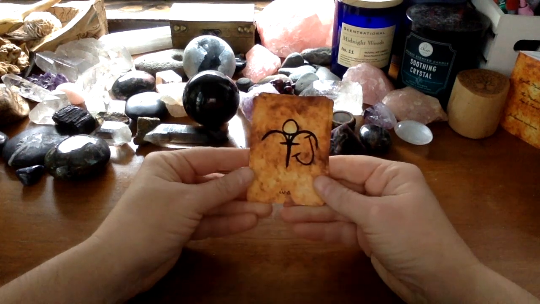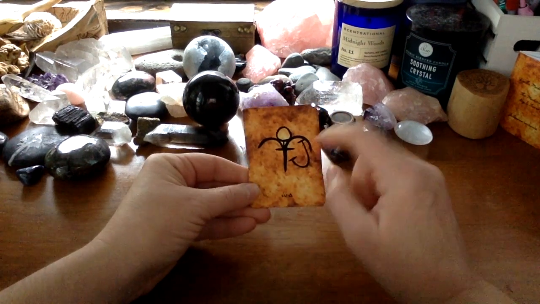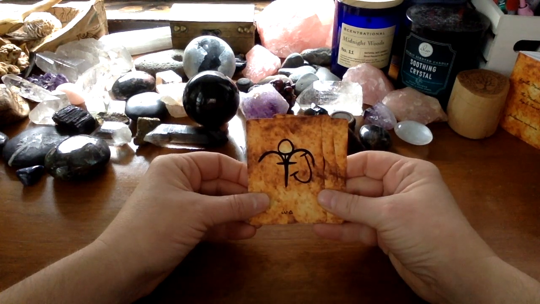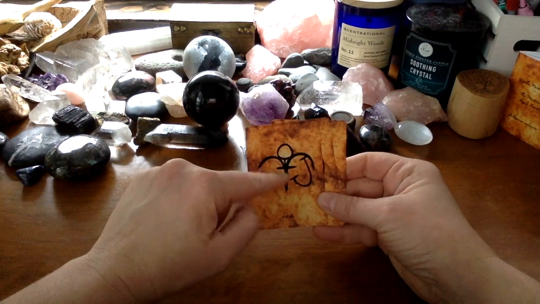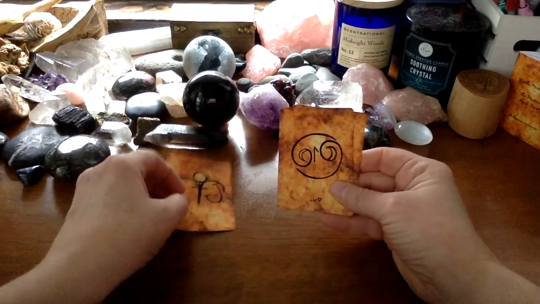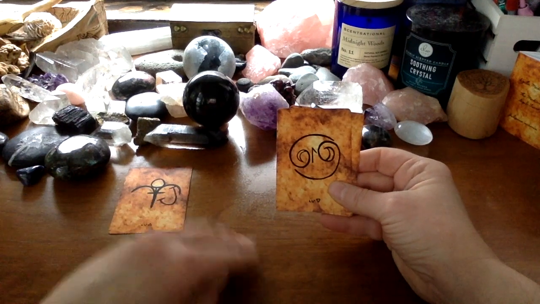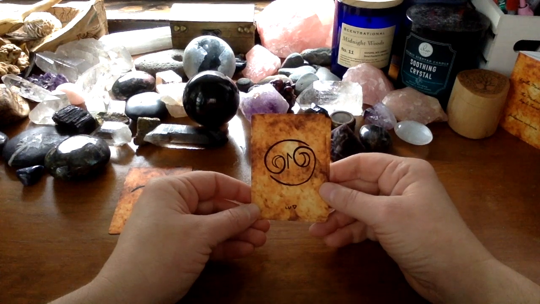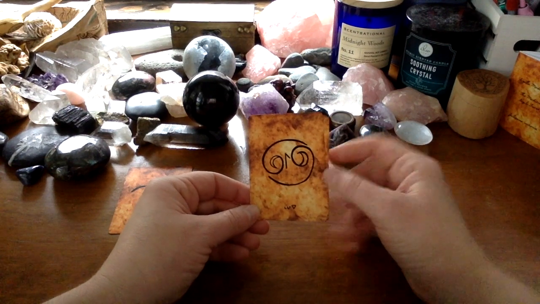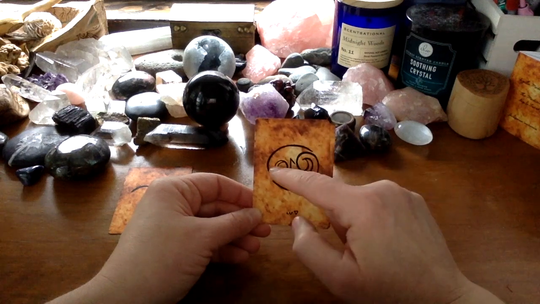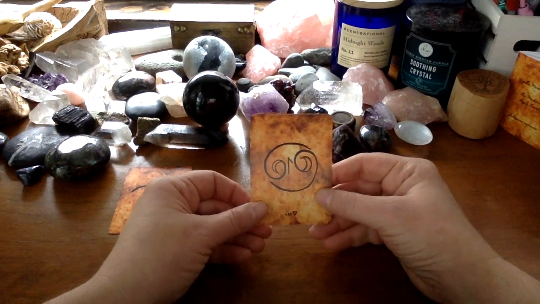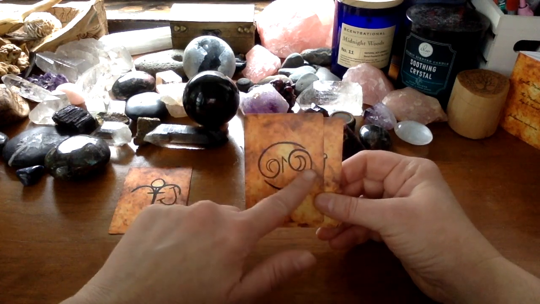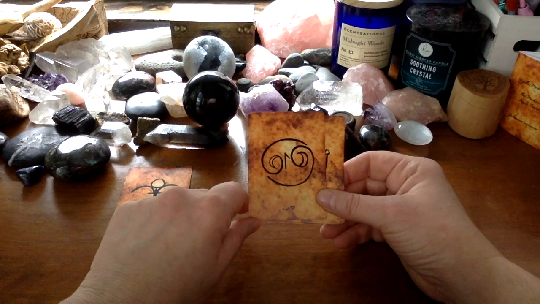Okay, so here we have the 4s. So this would be the 4 of fire. And again, another Magi alphabetic. And Venus. And Aries. Okay, and then we have our rune. Cancer, waxing and waning moons. Oh, clever. In relationship to the 4 of Cups, that is so, wow.